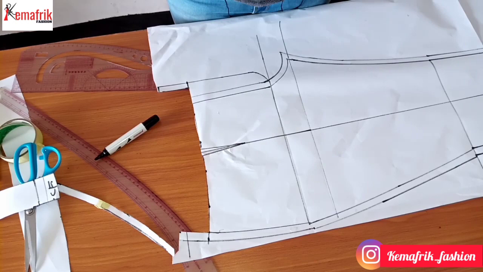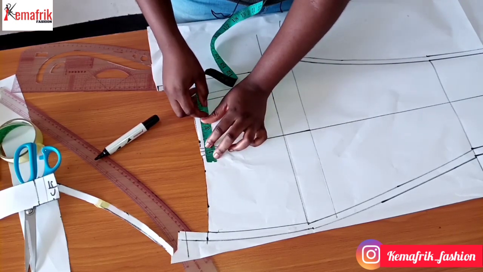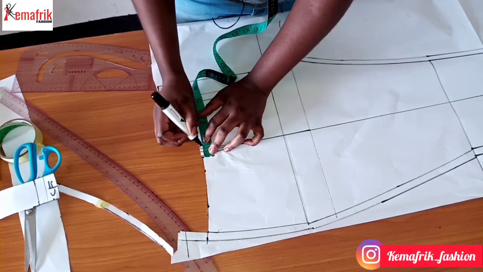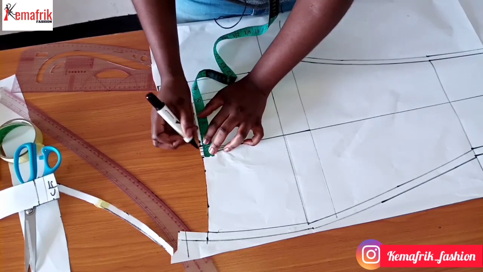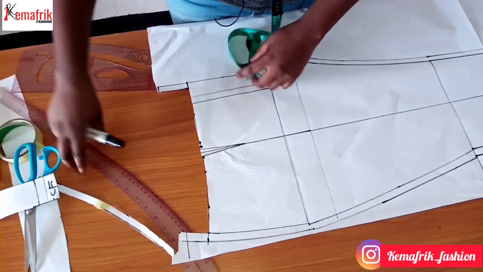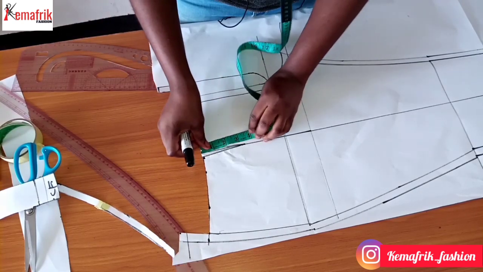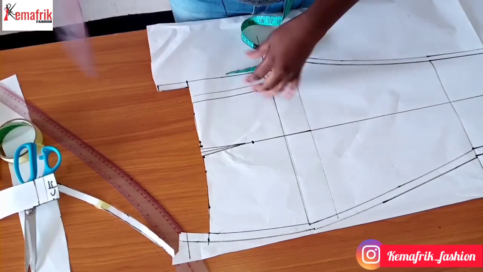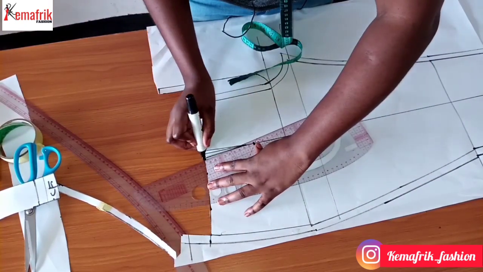Now we need to modify that a little bit. Cutting out the band has reduced the width of the dart. So we're just going to be taking back a 1-inch dart, and we're going to extend the length just a little bit. I made use of 4.5 inches here, and then we'll redraw the dart.